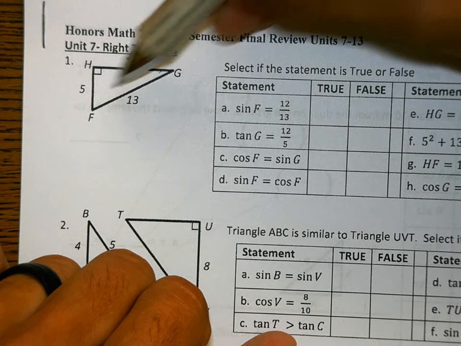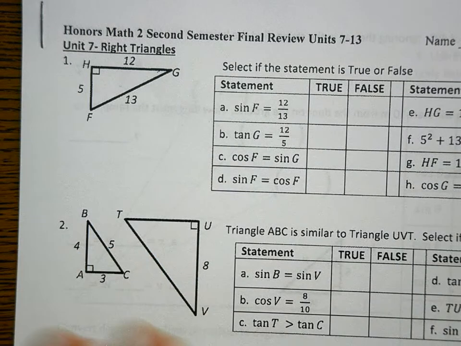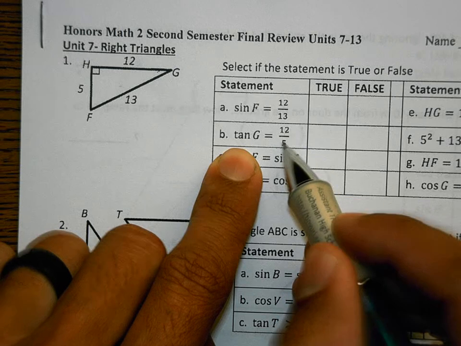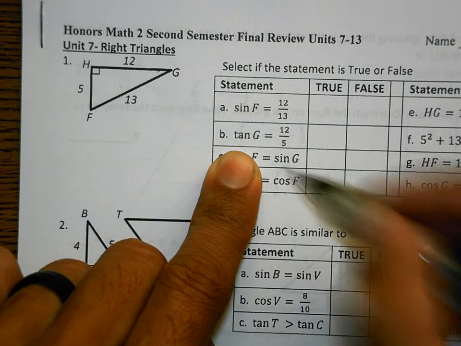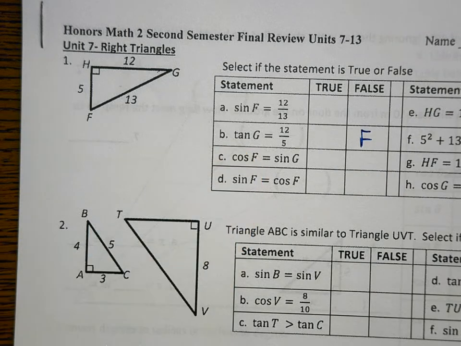We learned how to label O, H, and A, but way back, Mr. Promo would go, oh, ha, ha, ha. You remember that? I don't know if you do, but I do. Tangent, TOA, O over A, is 5 over 12. It says 12 over 5. I would say, no, this is false.